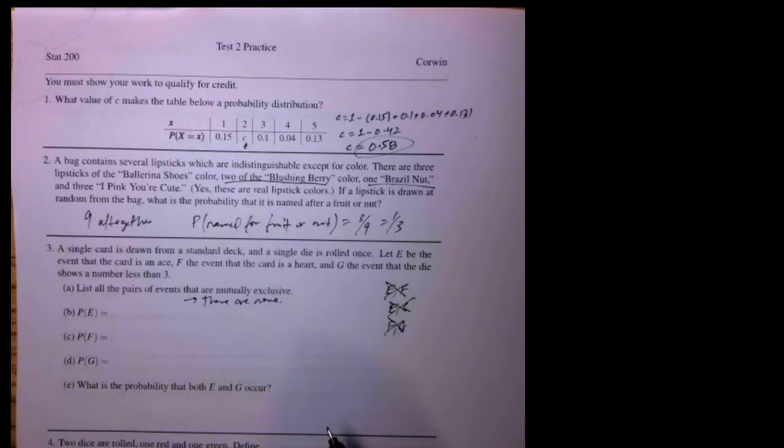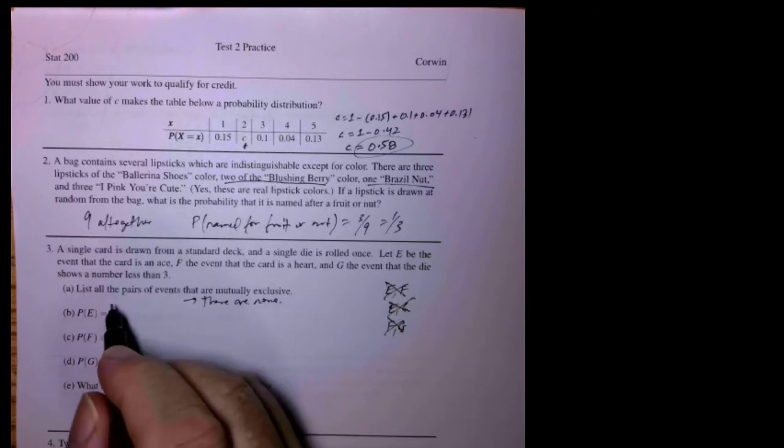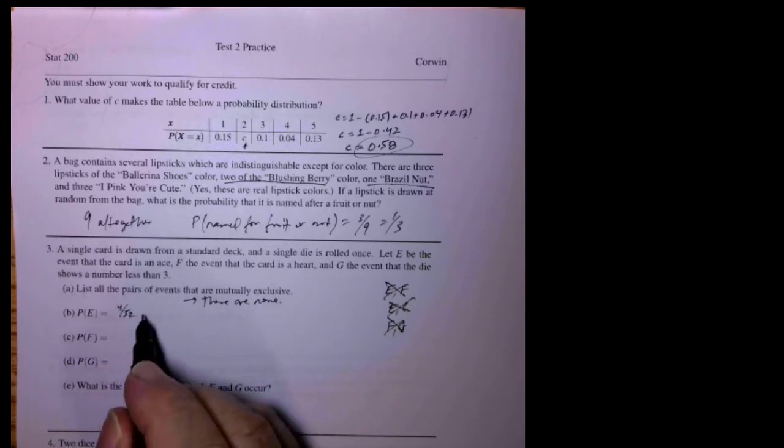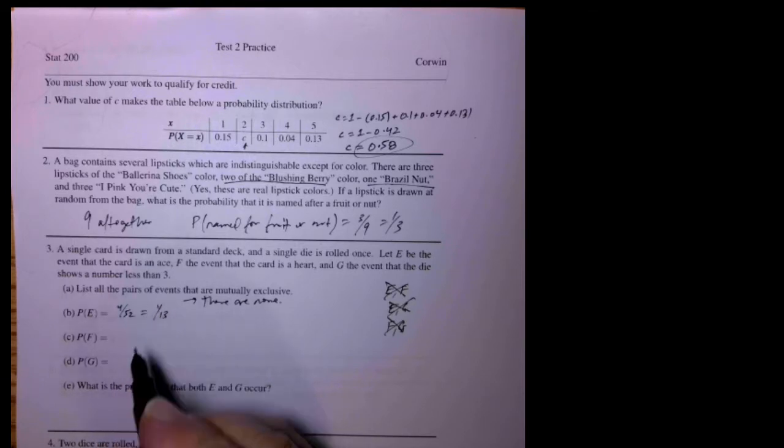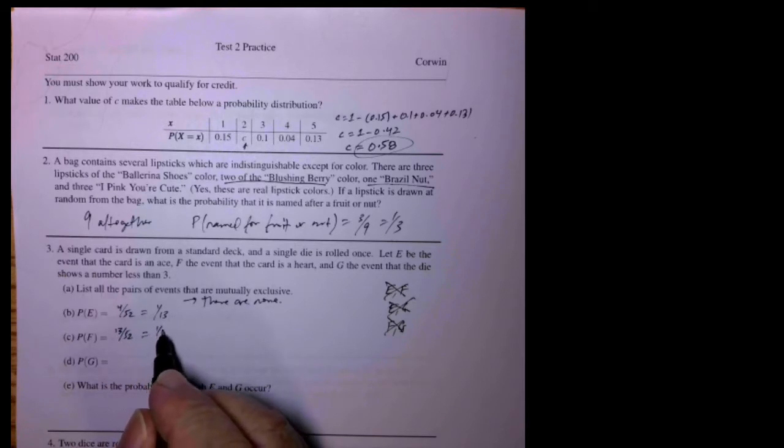Okay, what about these probabilities? What's the probability of E? The probability the card is an ace. For that, it doesn't matter what happens on the die. Right? Really, it only matters whether the card is an ace. And there are 4 aces out of 52 cards, so the probability is 4 out of 52, or 1/13. For F, the probability that the card is a heart, there are 13 hearts out of 52 cards, so it's 13 out of 52, which is 1/4.